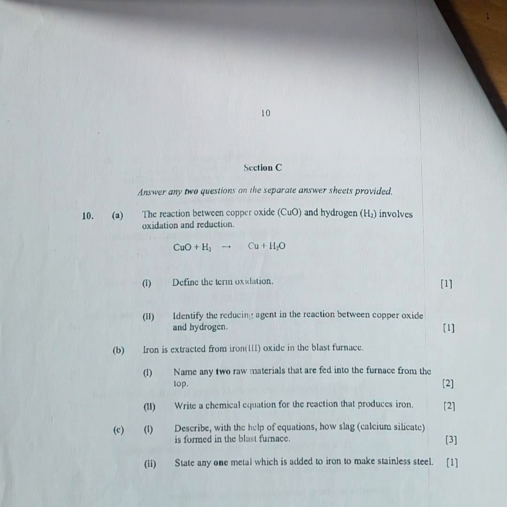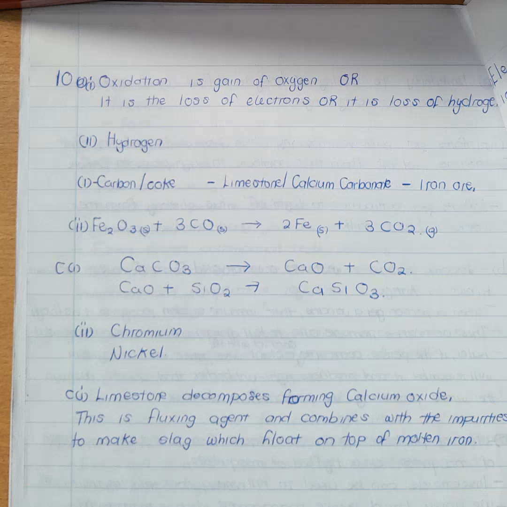And then on C part 1, it is saying describe with the help of equations how slag or calcium silicate is formed in the blast furnace. So make sure that you understand the equations for the production of calcium silicate. So in your description, you should state that the first step is the breakdown of calcium carbonate in order to have calcium oxide plus carbon dioxide. And then that calcium oxide that is created is going to be reacted with silicon dioxide in order to form calcium silicate.